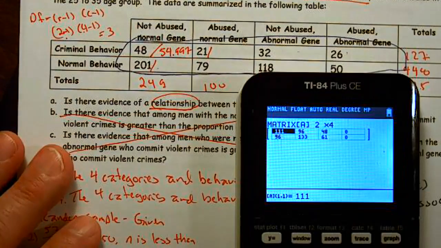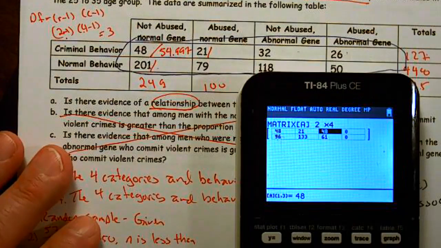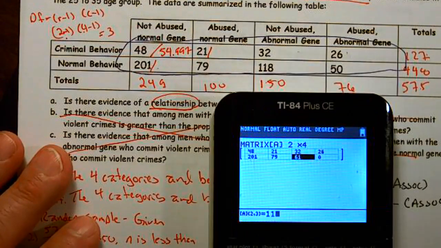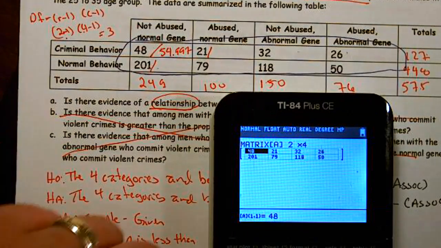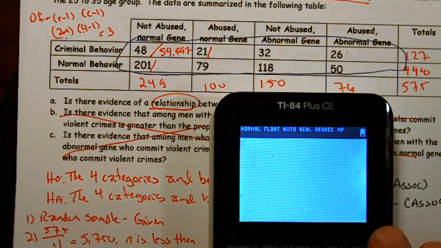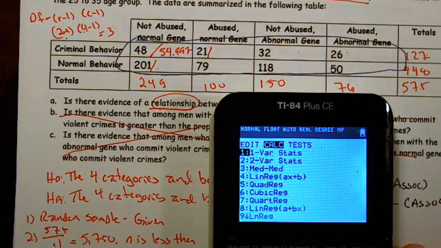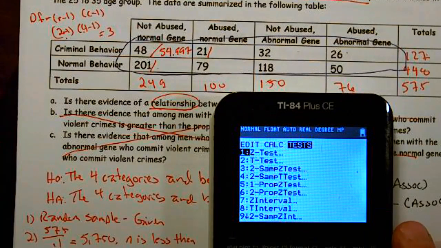And we have 48, 21, 32, 26, 201, 79, 118, and 50. So we have everything in. Then we're going to go second quit, stat, calc test. And we're going to go ahead and run this thing.